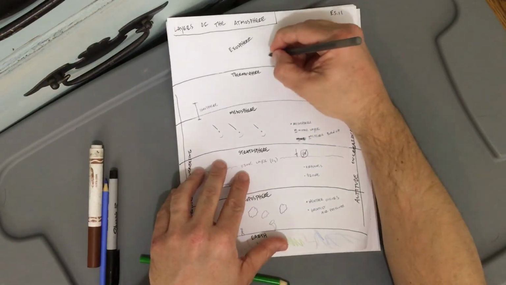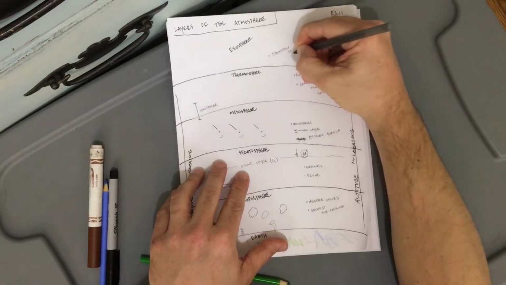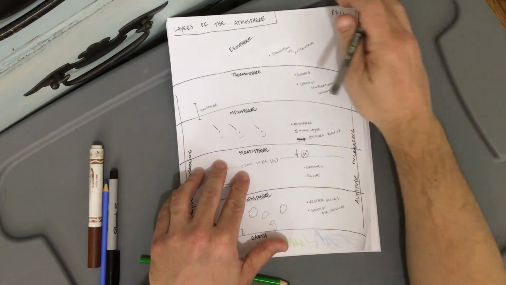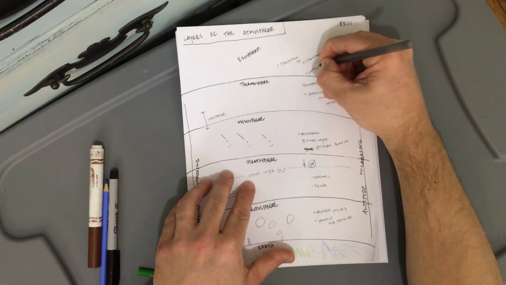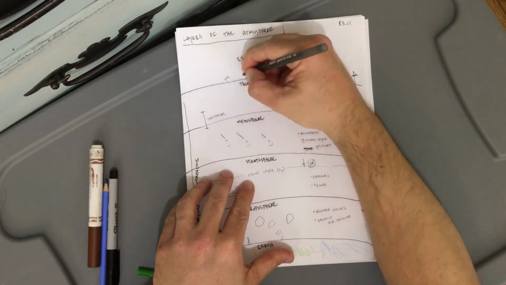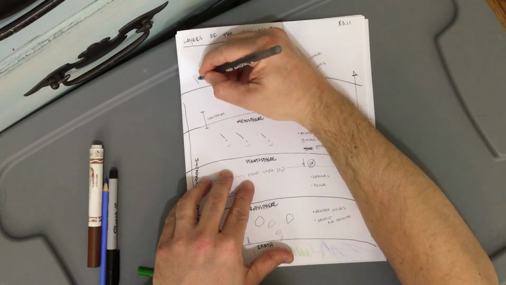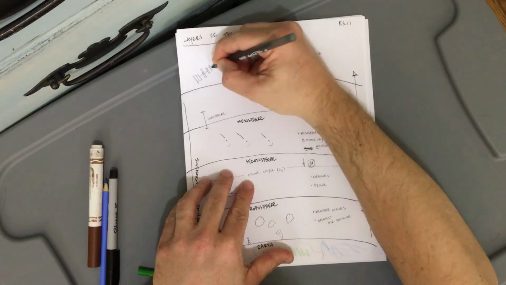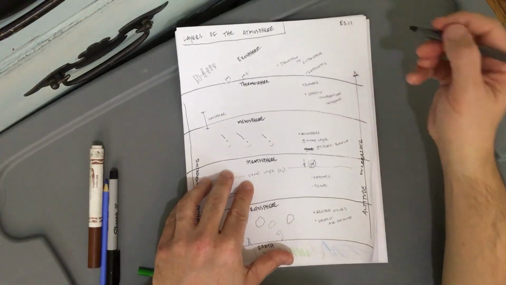The exosphere is your transition to outer space. And this is where you're going to find satellites. So I like to draw a few satellites in this layer. It's also where you would find the International Space Station, which looks something like this. These look more like TIE fighters, but the exosphere is the transition to outer space.